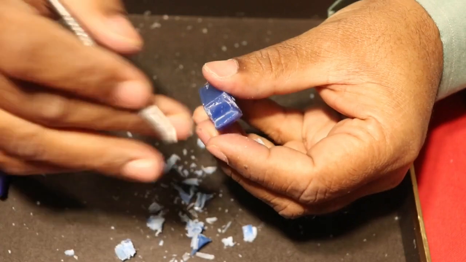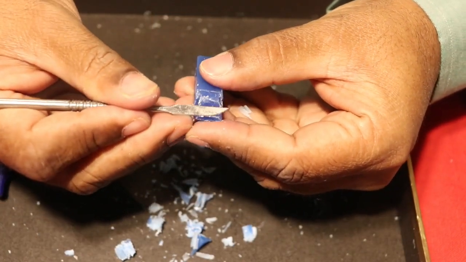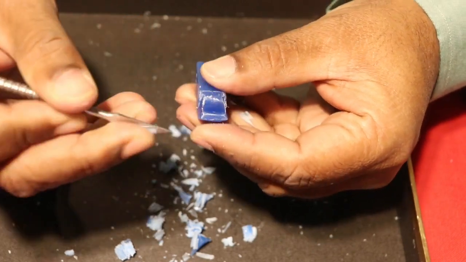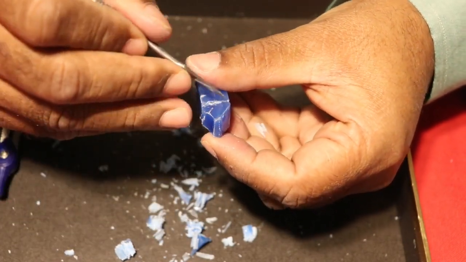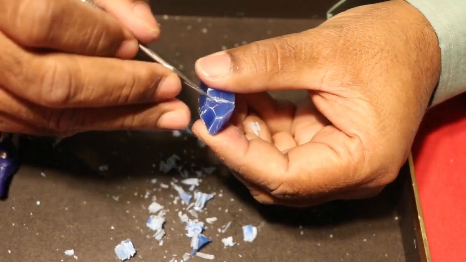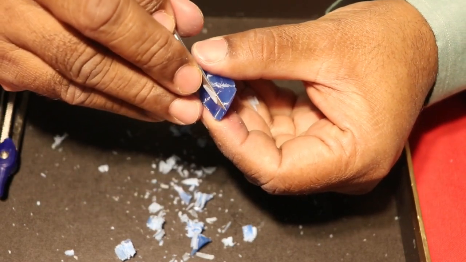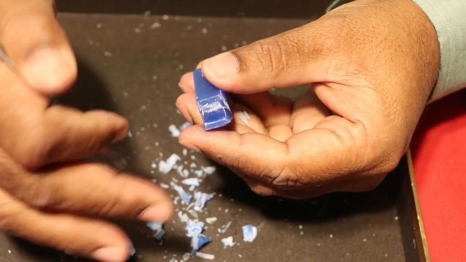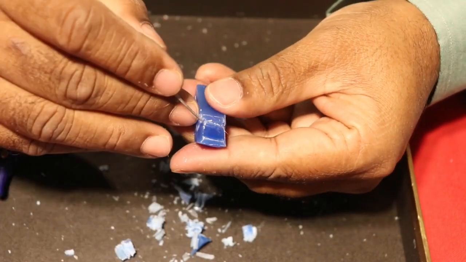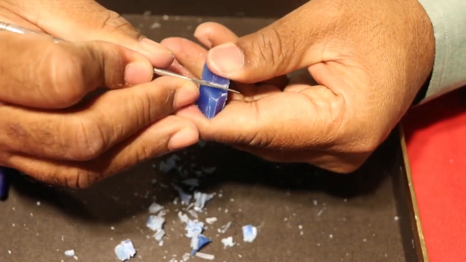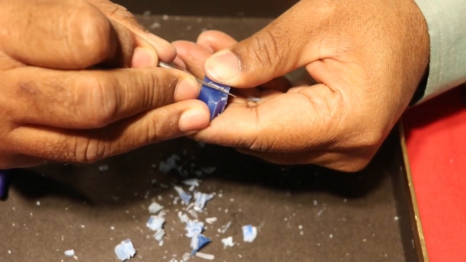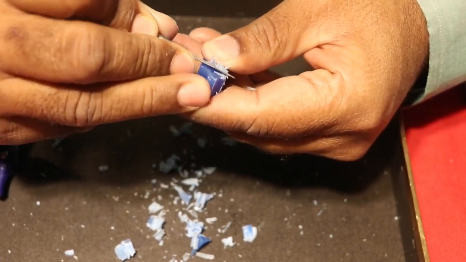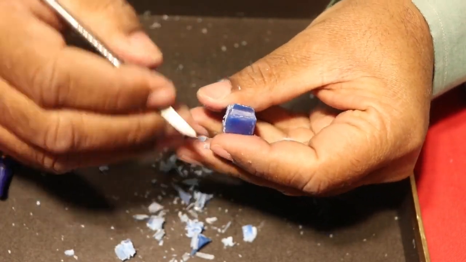Now, some people find scooping it out in a curved concave manner difficult. So what you can do is, just as we did on the labial surface, mark the junction and just cut it straight, and gradually you can curve it. Once we finish that, I'm just extending it to the cervical line.